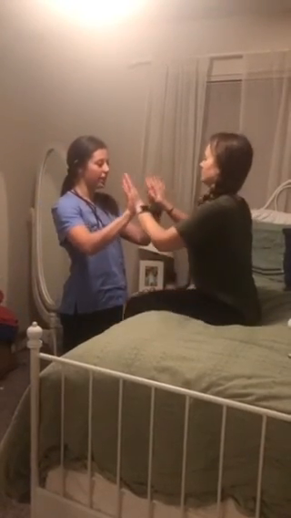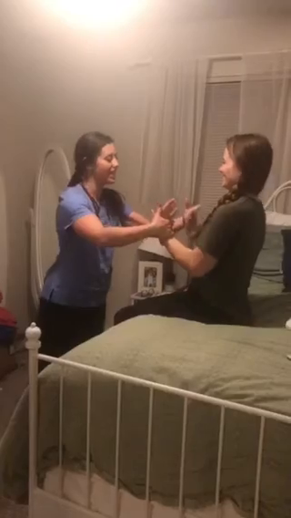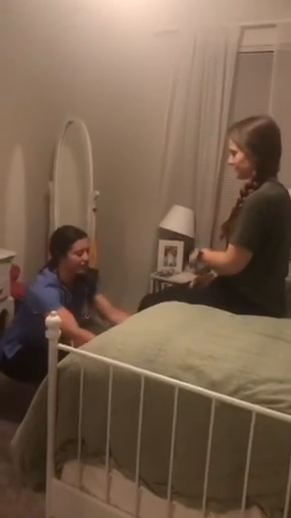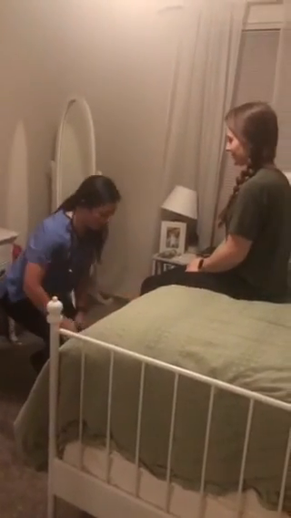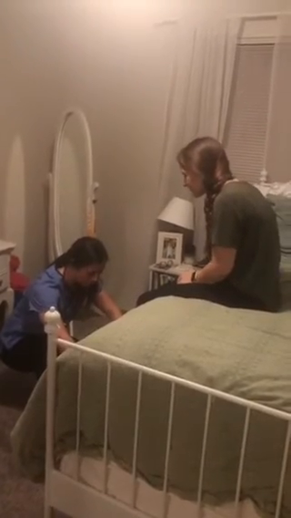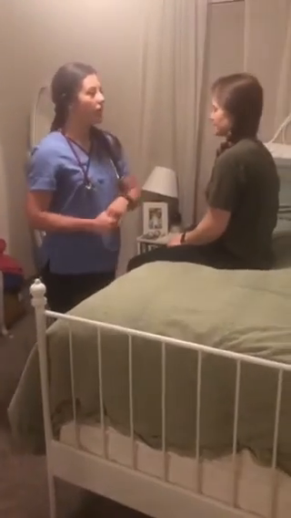Can you push against my hands? And can you pull against my hands? Great. And her upper extremities are warm. Looking at her lower extremities, can you push? Can you pull? Great. And while I'm down here, I'm going to check her pedal pulses, both of which are 2+. And she has brisk cap refills in her toes as well.